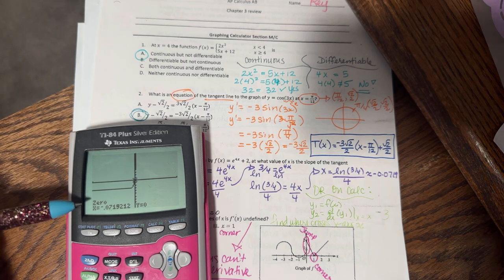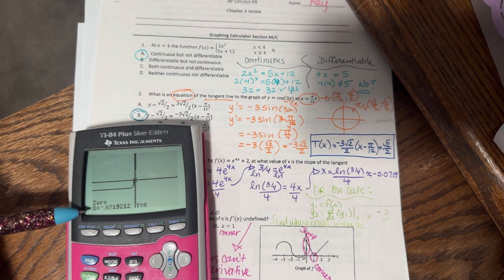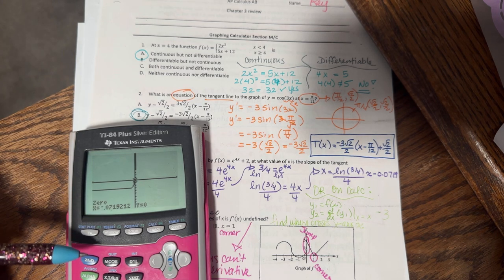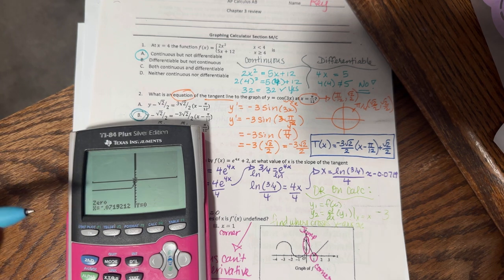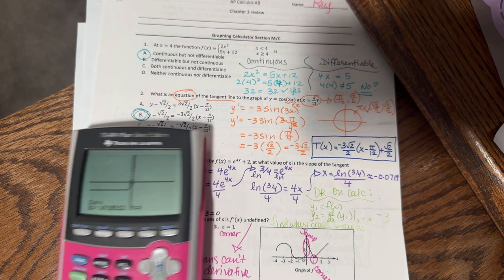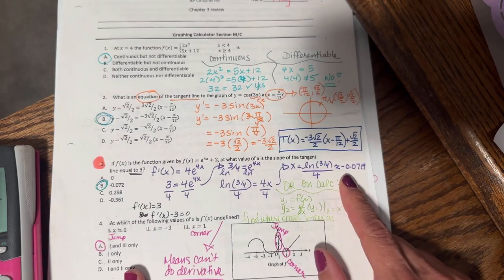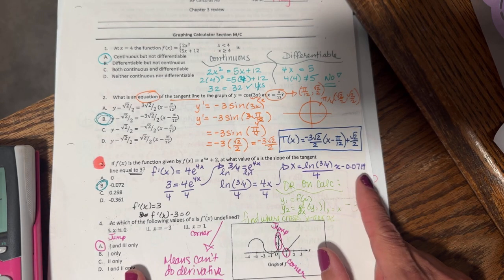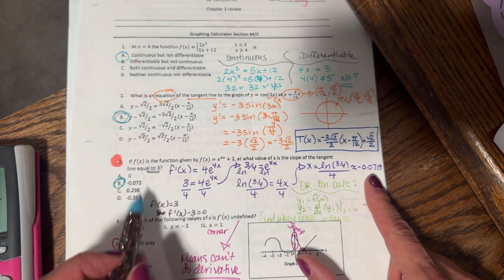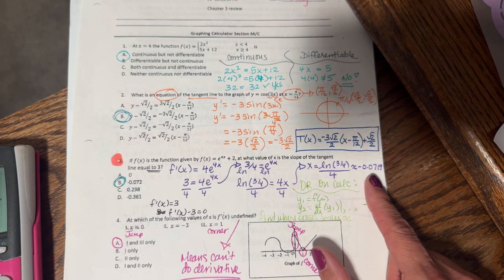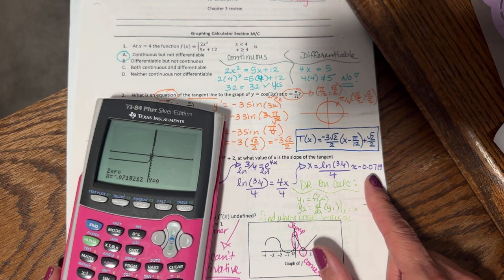And so it tells me that the 0 is at an x value of negative 0.0719. So negative 0.072. Okay. And that's what we got by hand. Negative 0.0719 or negative 0.072, which is the answer. It was B. Okay. So that's how you do that one.